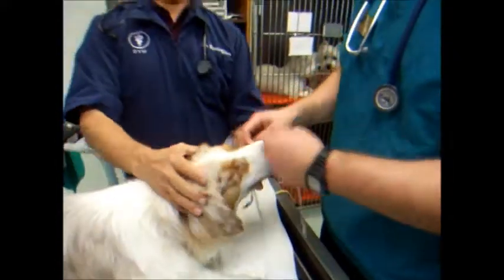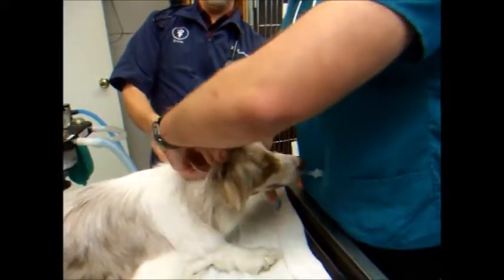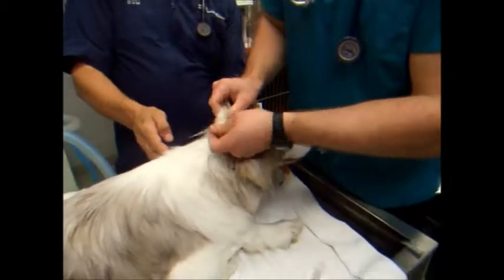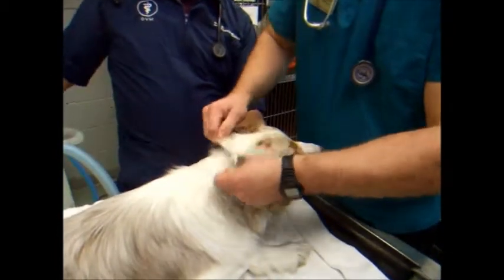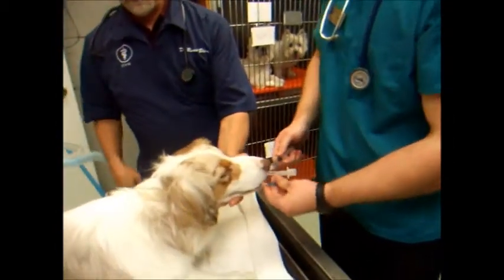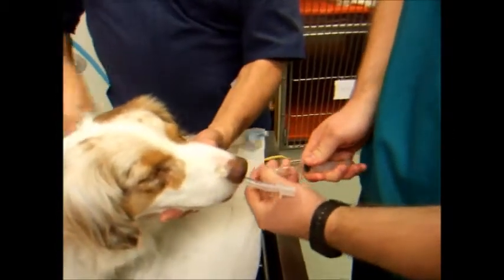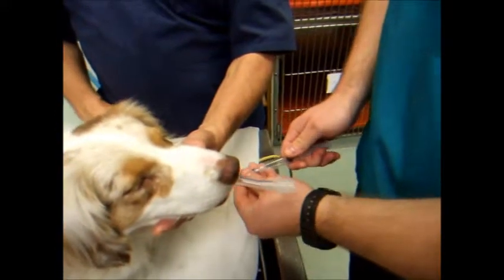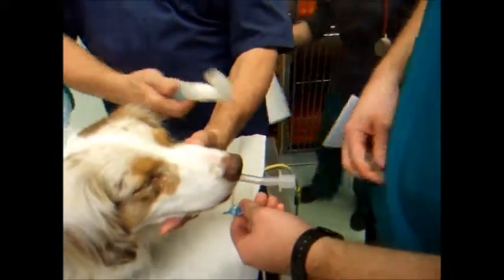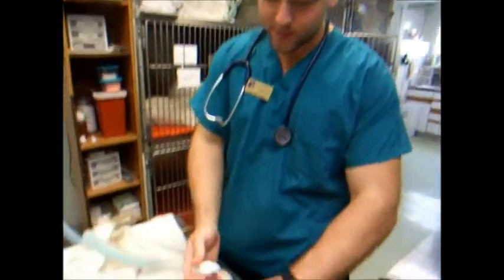Yeah, that's it. Alright, we're going to tie that back here. And then we're going to inflate the cuff with our syringe here. And we are going to push until I have a little bit of resistance in the syringe. Just like that. I'm going to go ahead and apply some artificial tears to her eyes to lubricate them.